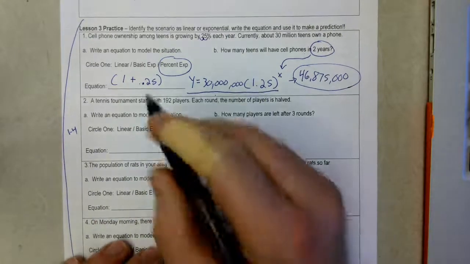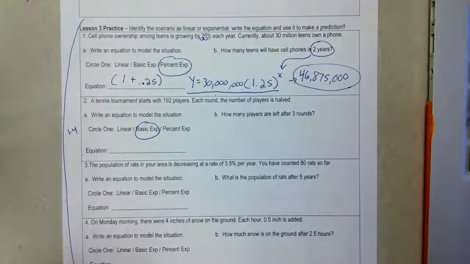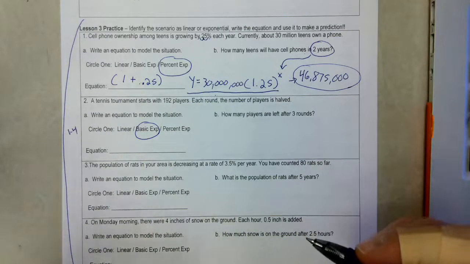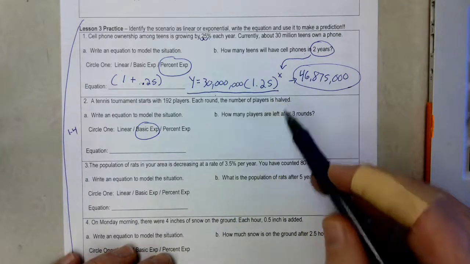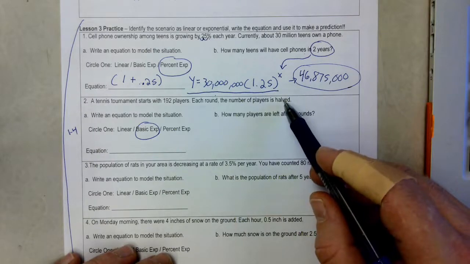This one is definitely basic, all right, because my growth rate is basically either a whole number or a fraction. There's no percent, there's no decimal. All right, so halved just means it's being divided by 2. So 1 over 2 is going to be my growth rate.